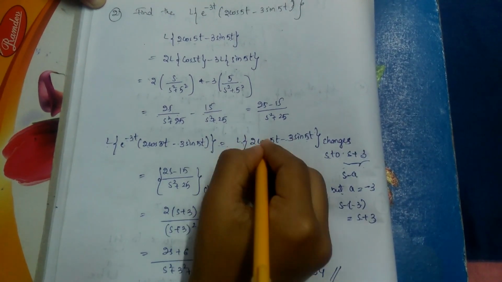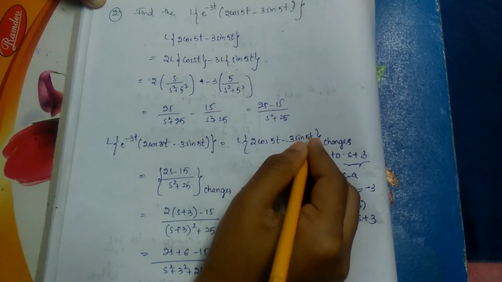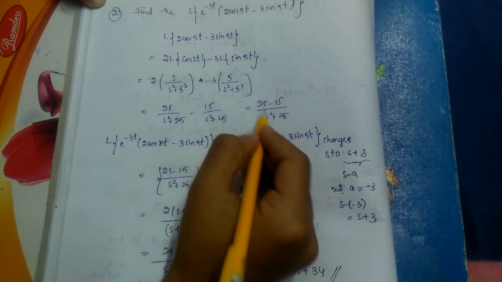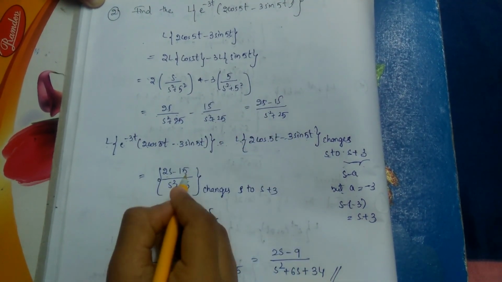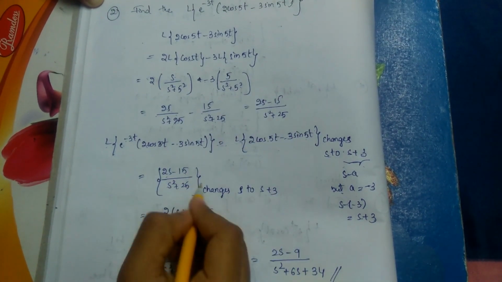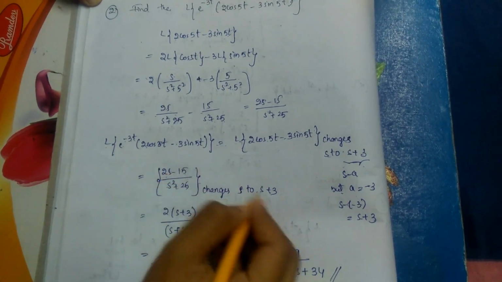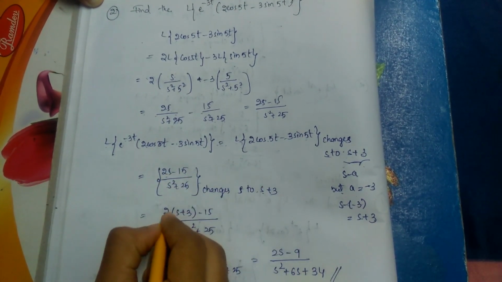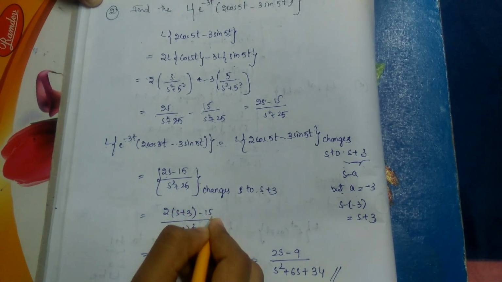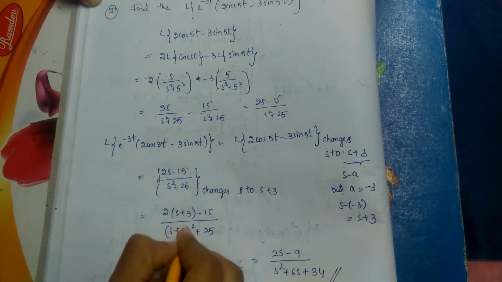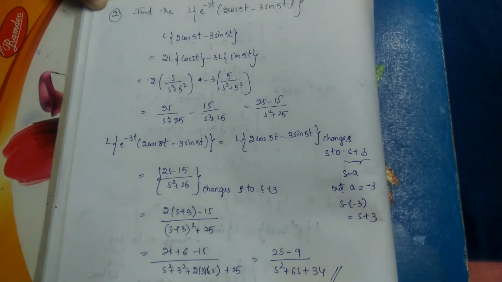Now Laplace transform of 2 cos 5t minus 3 sin 5t, we got it as 2s minus 15 by s square plus 25, and this changes from s to s plus 3. So in the place of s, substitute s plus 3. So we get 2 into s plus 3 minus 15 by s plus 3 whole square plus 25.